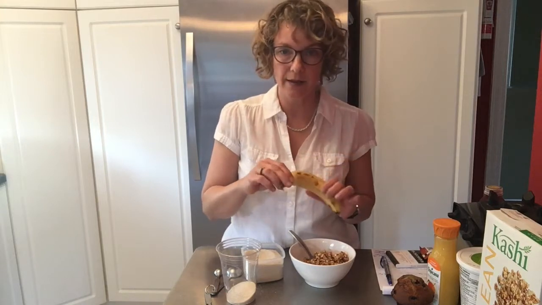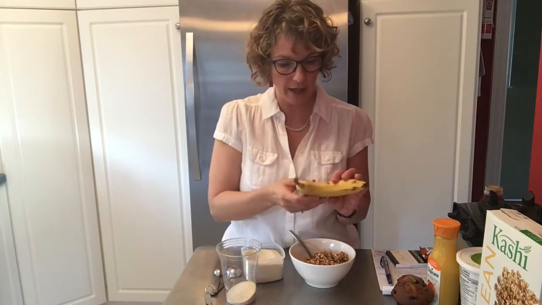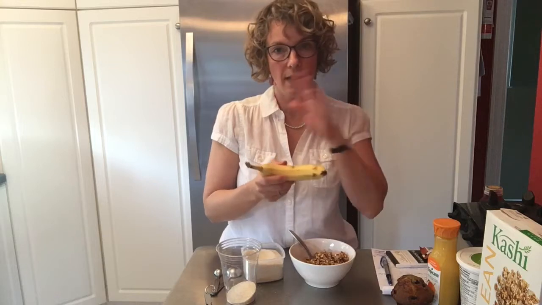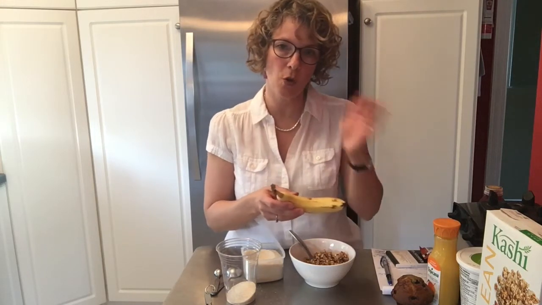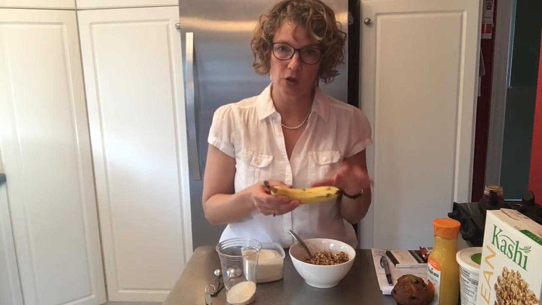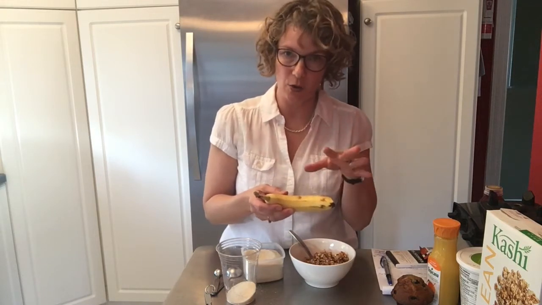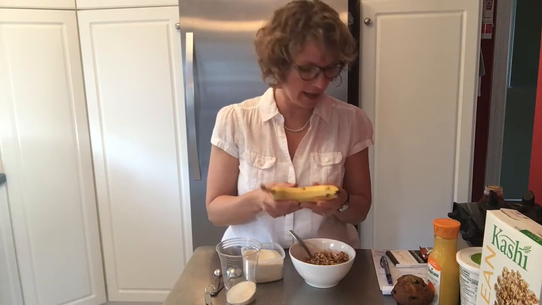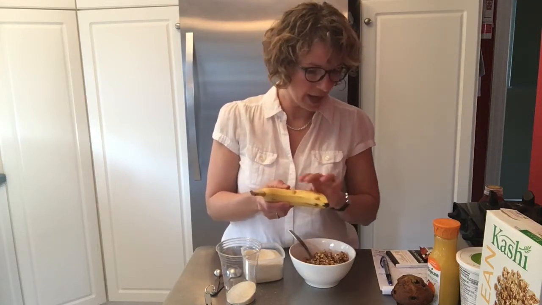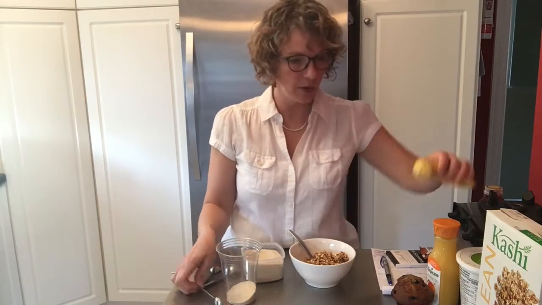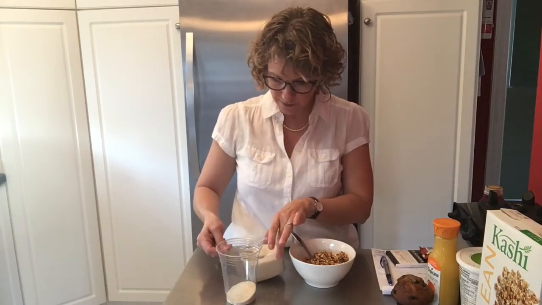Then I would probably top it with a fruit, probably a banana. That's what I would usually use. So 1 banana, and I don't want you to think that I'm telling you not to eat fruit, but I'm just showing you how everything accumulates as the day goes on. 1 banana has the equivalent of 12 grams of sugar. So that would equal 3 teaspoons. So I'm going to put my 3 teaspoons.